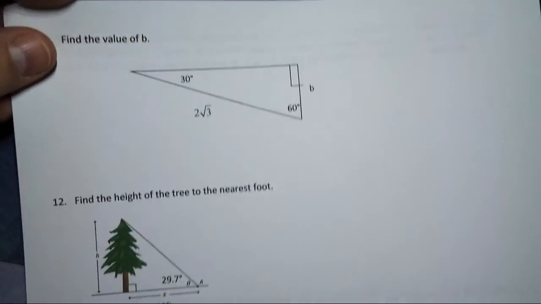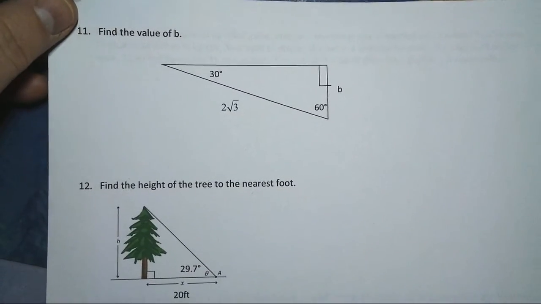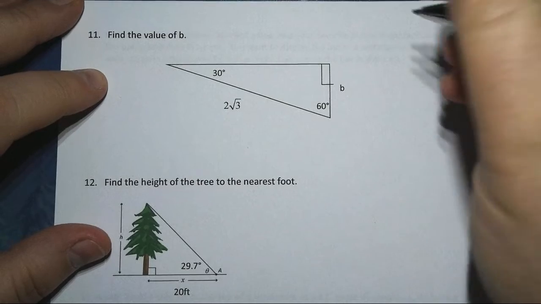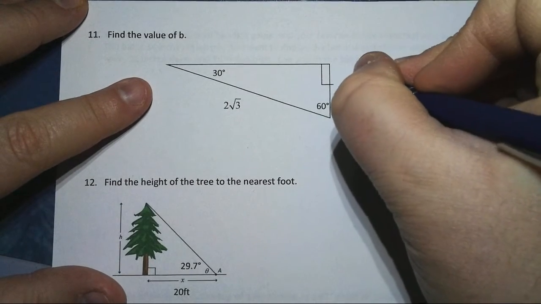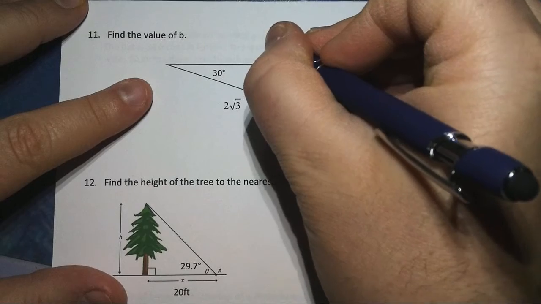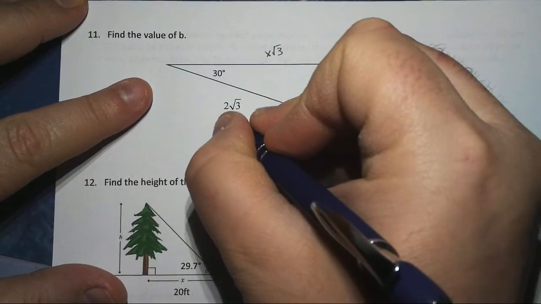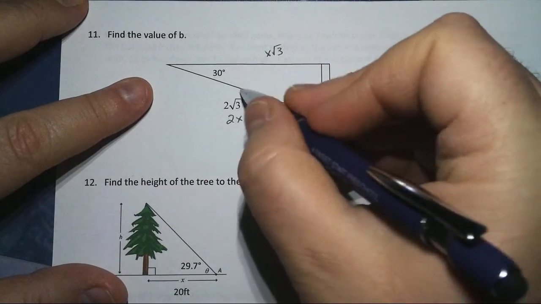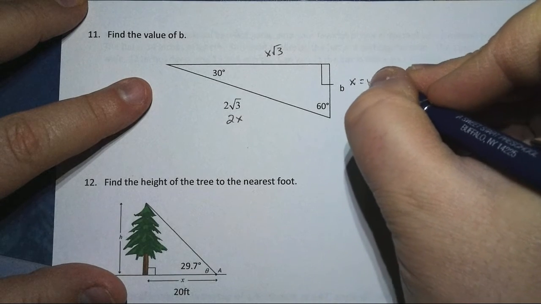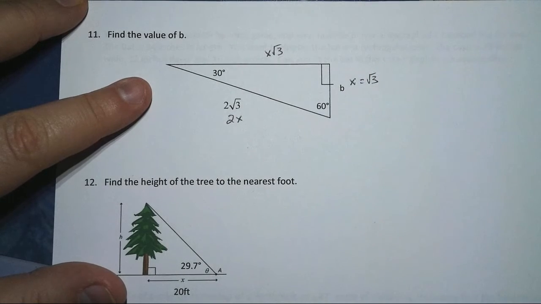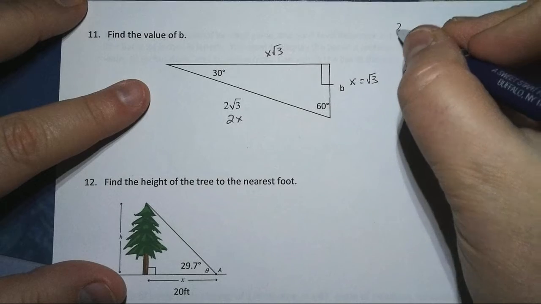All right, number 11, find the value of b. Once again, we're in a 30, 60, 90. Remember, across from the 30 is x, across from the 60 is x radical 3, and across from the right angle is 2x. So if this is 2x, then this is half of that. So this would just equal radical 3. There's showing your work. We're done. We can go home now.